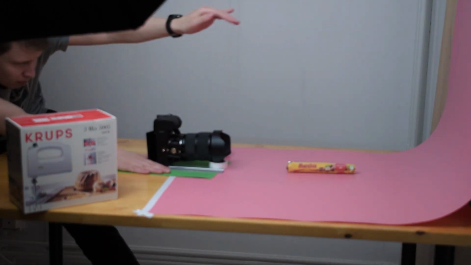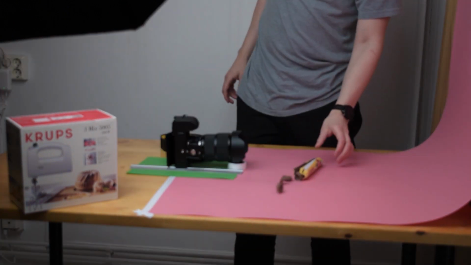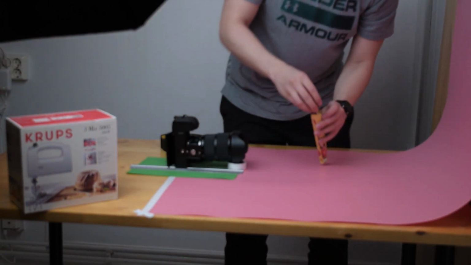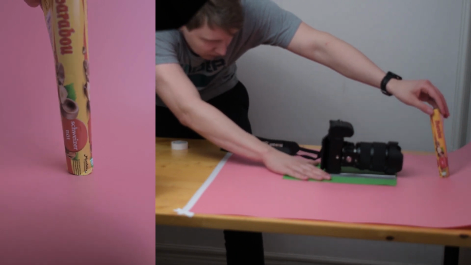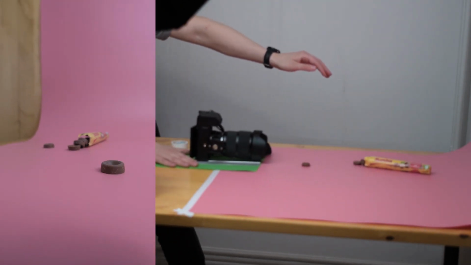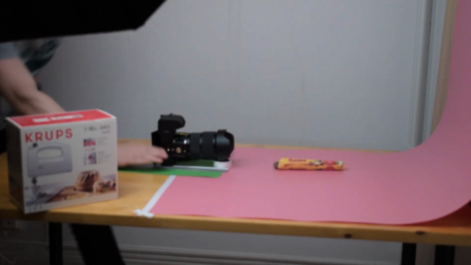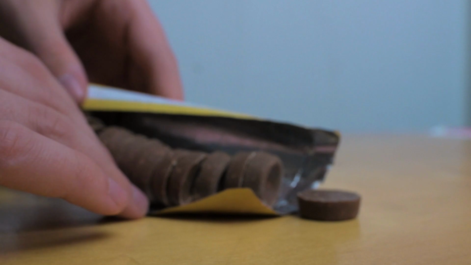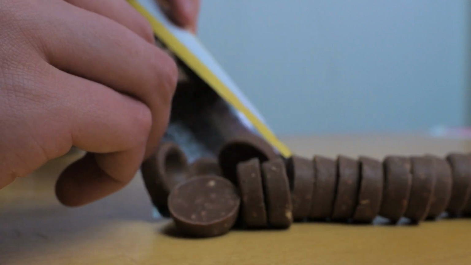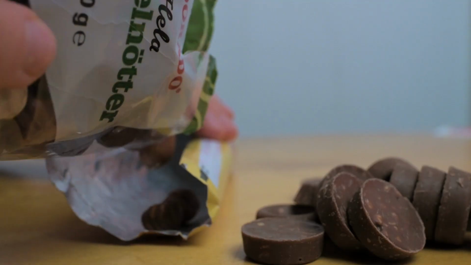Sometimes it didn't roll out at all, and sometimes everything rolled out at once. Then when I finally got a good roll going, the camera movement was not fast enough, or the bar fell in a weird way. It was just way too many things that had to go right. So I decided to switch out the chocolate for some hazelnuts, which is the flavor of the chocolate.